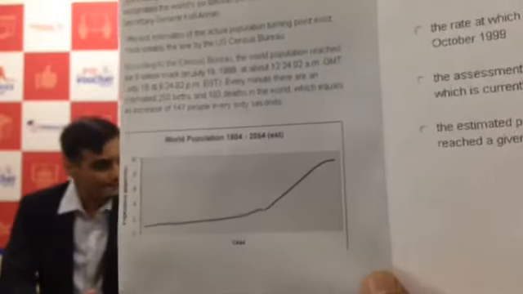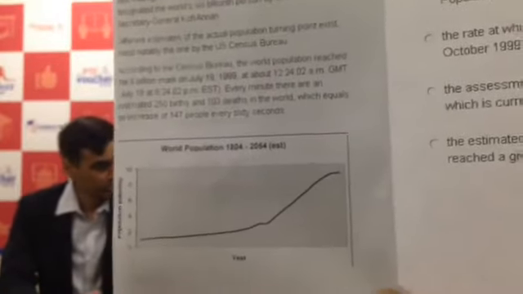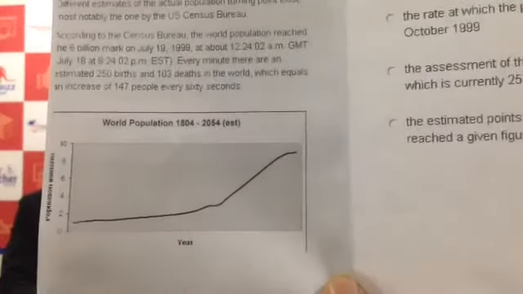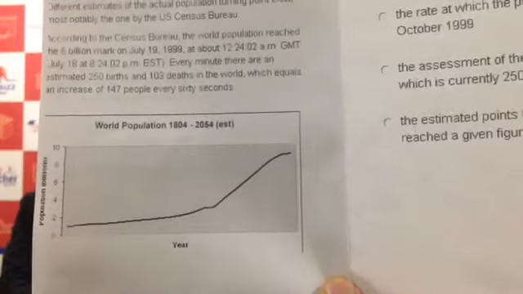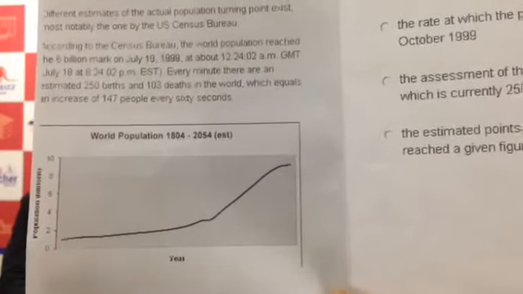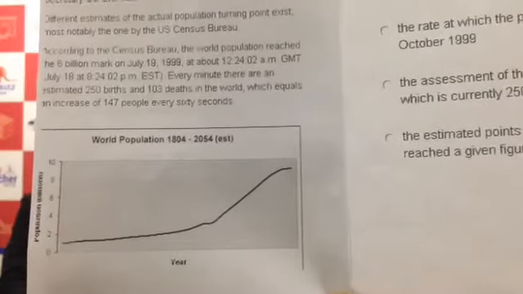And there is also an image at the bottom. So basically, you have a question with a passage and an image. There is a graph which is telling what's been written in the passage, and it is for the world population, 1804 to 2054. Yes, it's increasing.